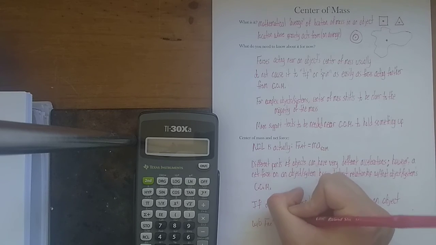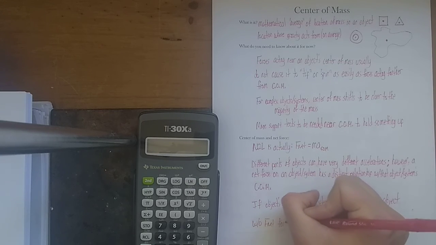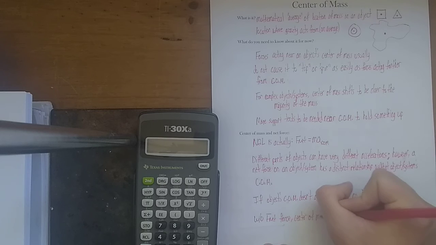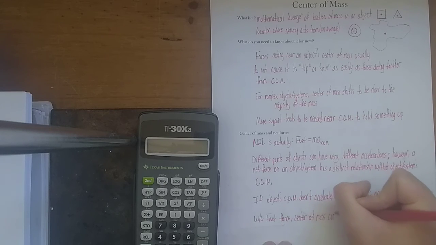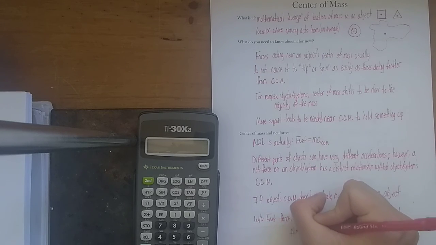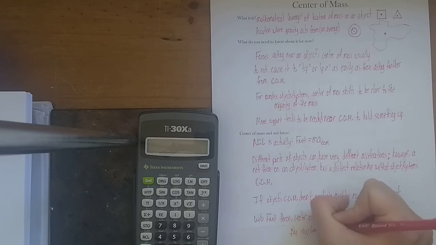Without a net force, this is the other part of that, the center of mass can't accelerate even if parts of the system do accelerate.